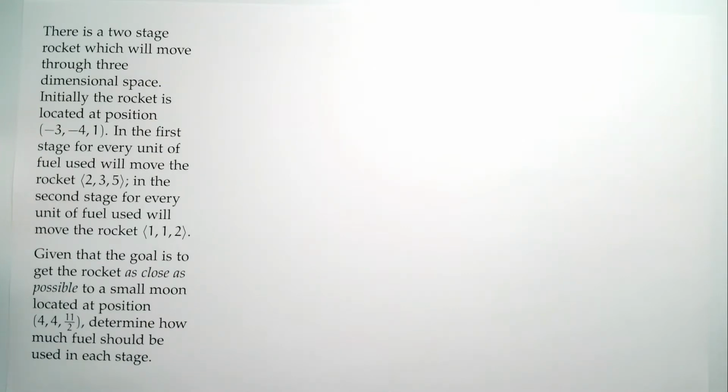So let's think about what's true. You might see words such as close as possible and say, ooh, we're doing calculus today. But no, we're going to still rely on geometry. And we're going to think about the intuition. So let's sort of build up our understanding here.